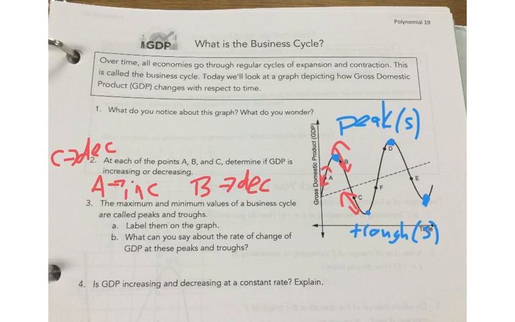The rate of change. So what are they asking for? The slope of a tangent line at a peak and a trough. Heading up to this peak, what is the rate of change, positive or negative? After that peak, it is negative. What is it at the peak? Slope is 0, right? It's a horizontal line.